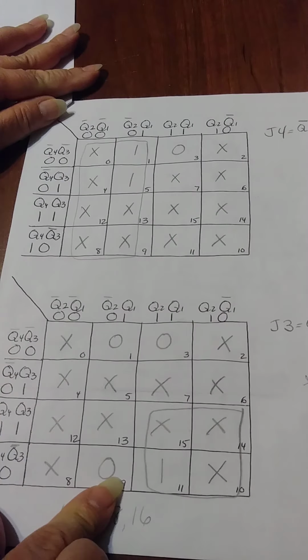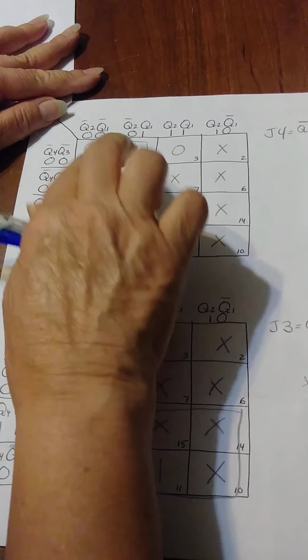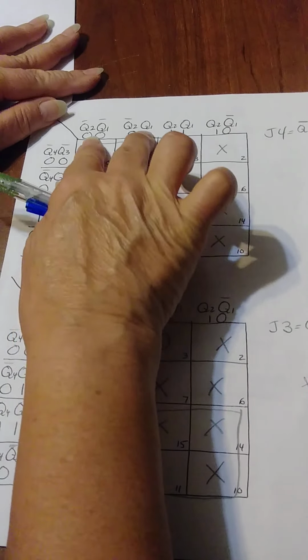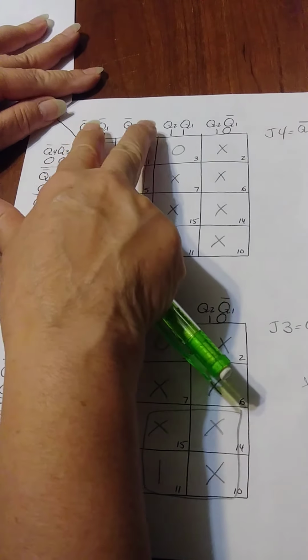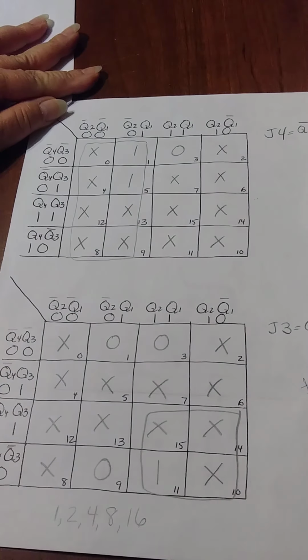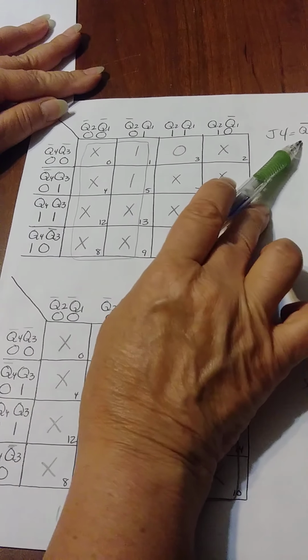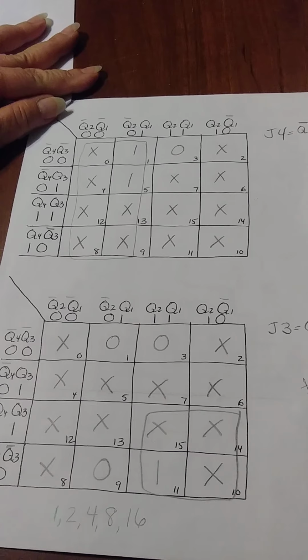Yes, so you don't worry about that. Coming down, you're looking at Q2 and Q1 now. These two columns only. Did Q2 change? No. Did Q1 change? Yes. So J4 is Q2 not. That's the logic.